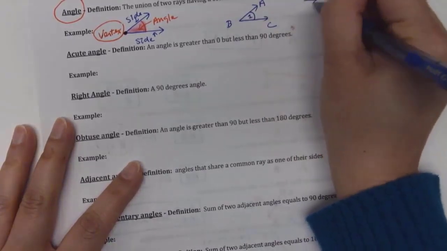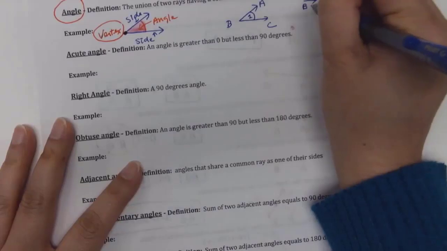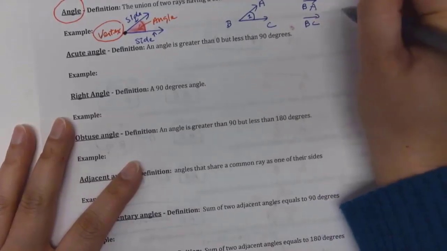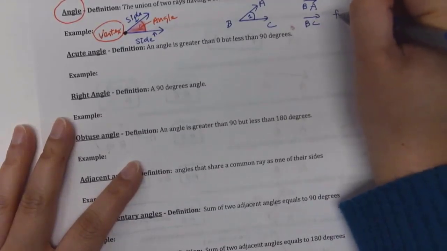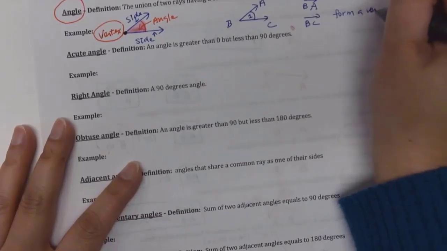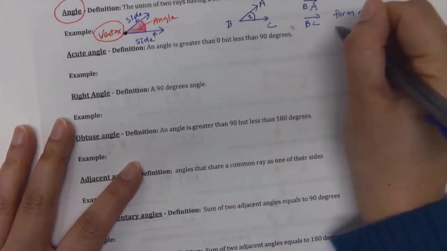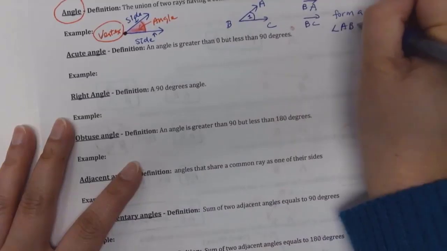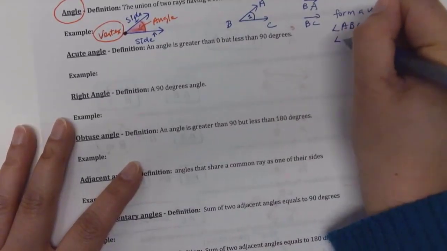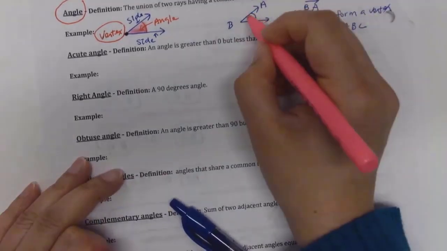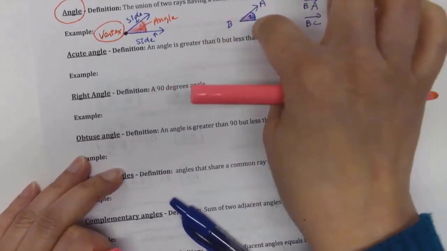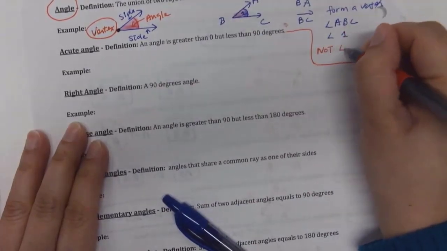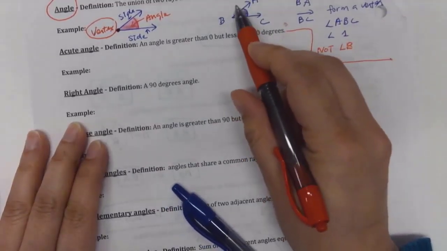I have a ray BA and a ray BC, and then they have formed a vertex, and we can call this angle ABC like this, ABC, or you can call this angle 1 inside here, ABC or angle 1, but you cannot call this angle B because we don't know if it's outside here or inside there.